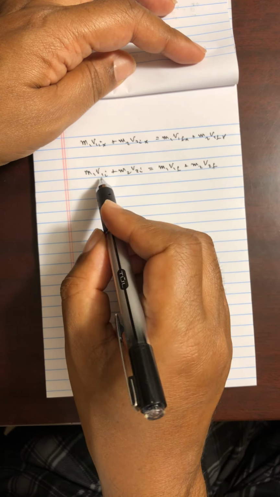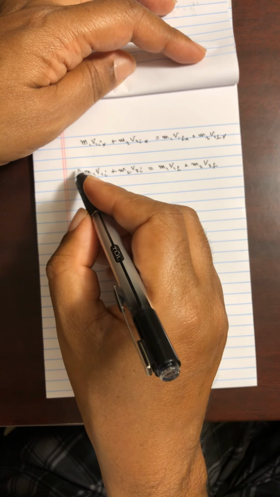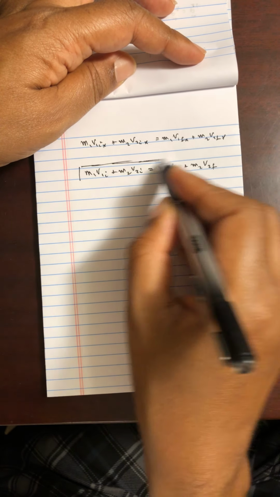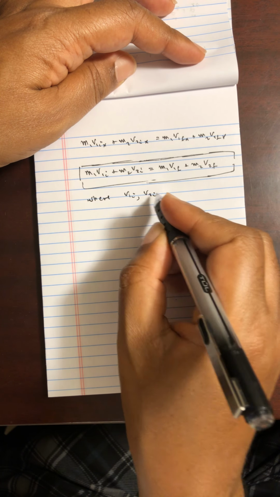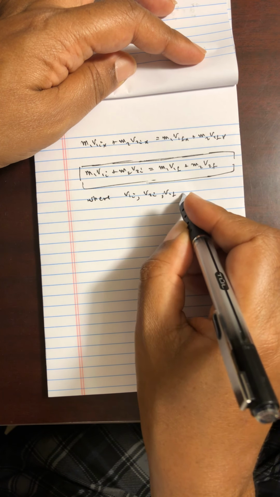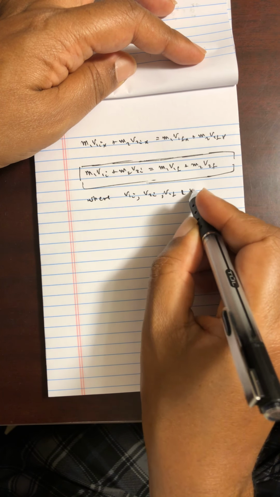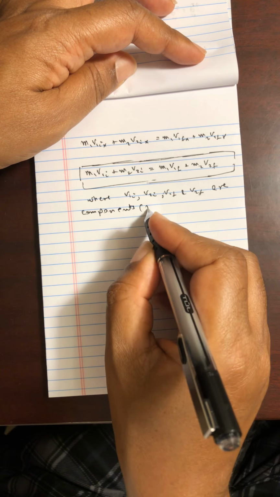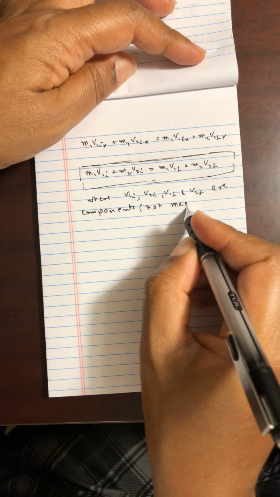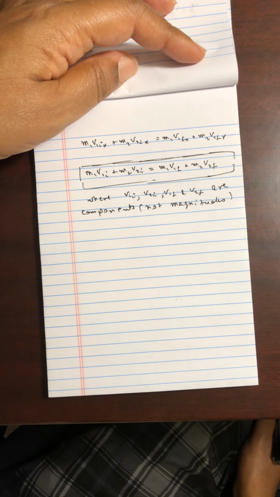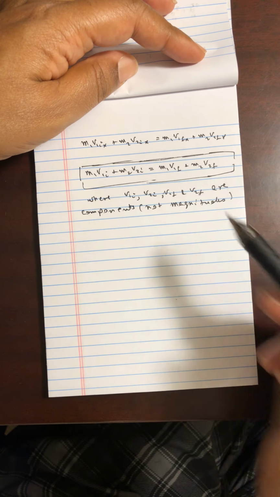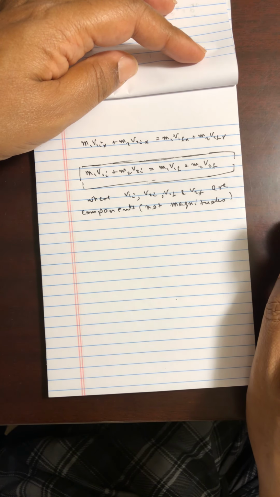Just remember, in this formula, v1i, v2i, v1f, and v2f are components, not magnitudes. In other words, they can be negative or positive depending on the direction.